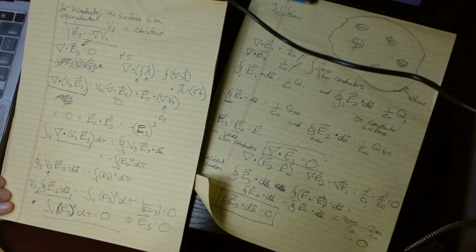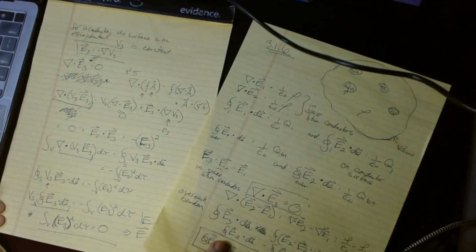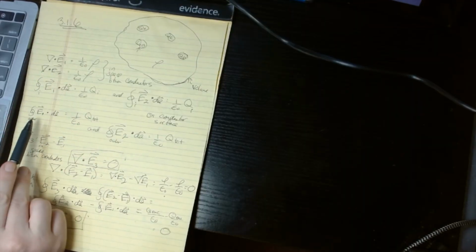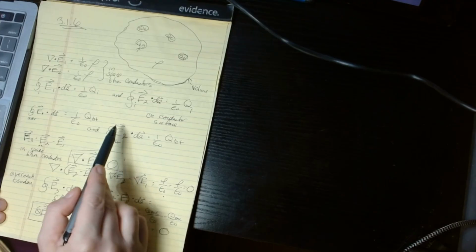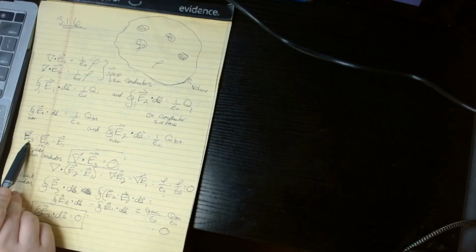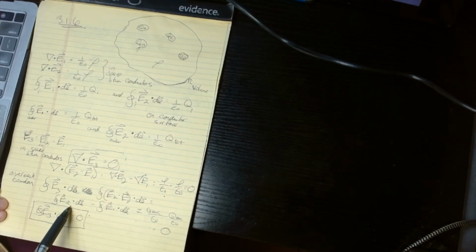So this whole long proof is to set up these two possible solutions, E1 and E2, right? Show their properties. Use those properties to define E3, which is the subtraction between the two, right? And define its characteristics.